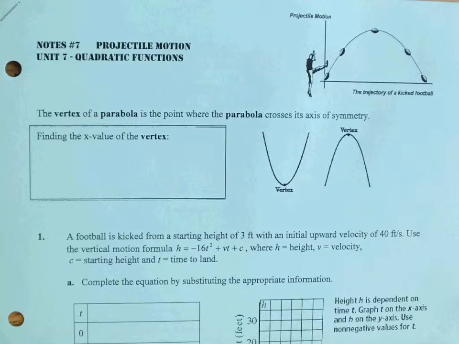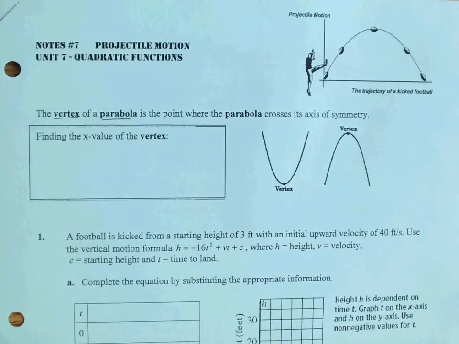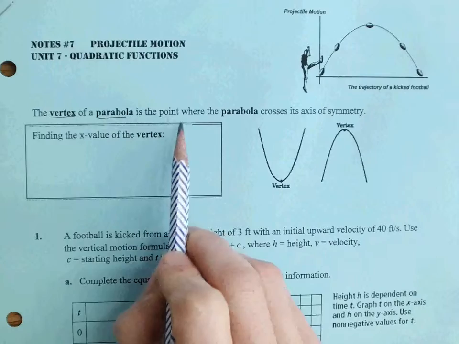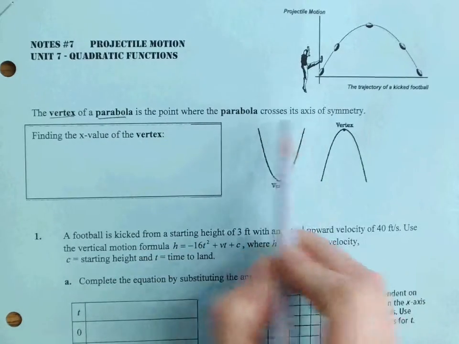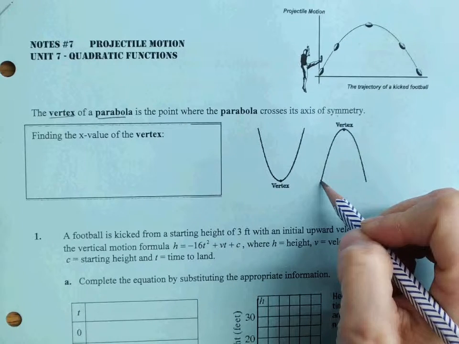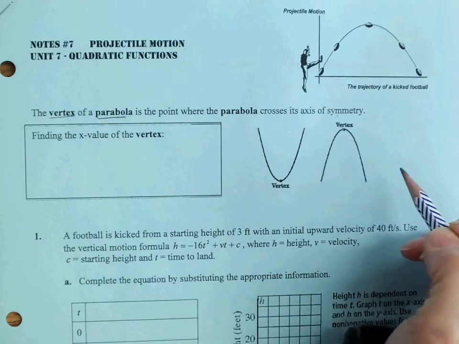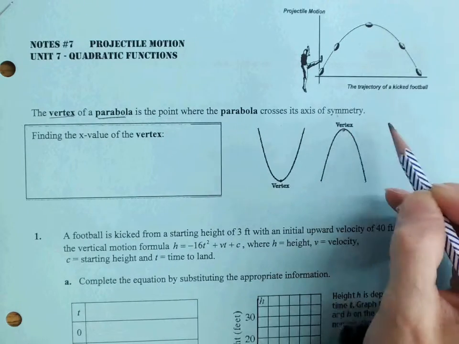To get to the maximum height, it is the vertex of the parabola. Remember, the vertex is the point where the parabola crosses itself on the axis of symmetry. So a lot of our problems, it's going to start at the bottom and then go up to some maximum height and then come back down. So again, we're going to be finding that vertex.